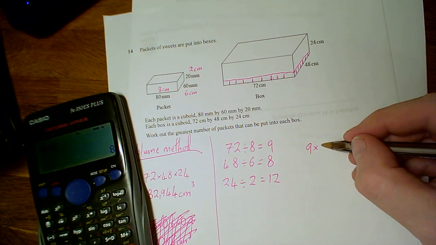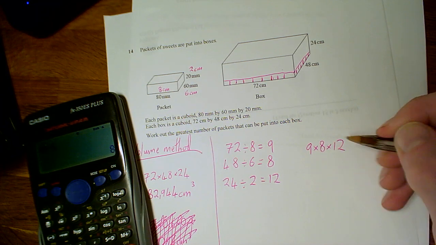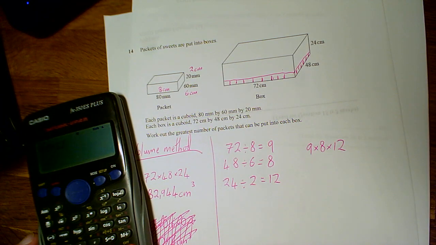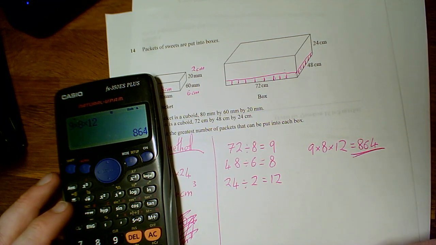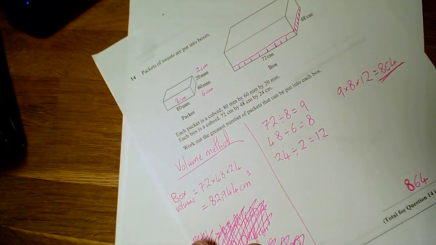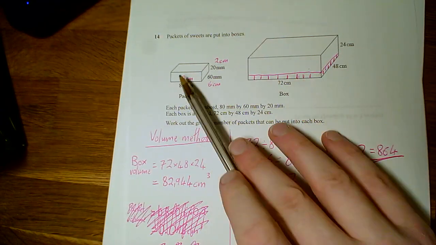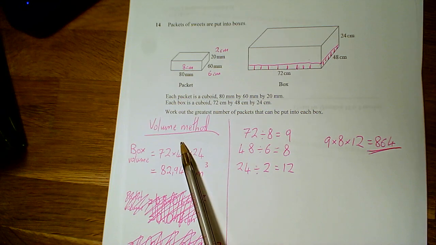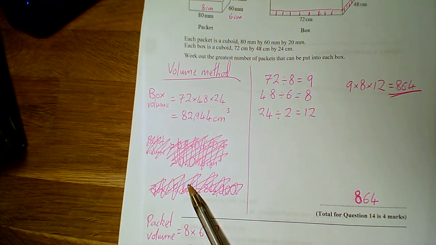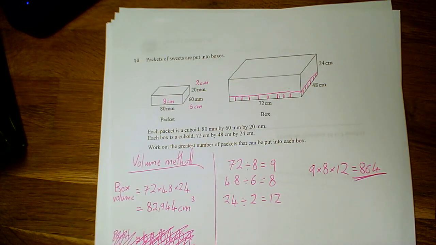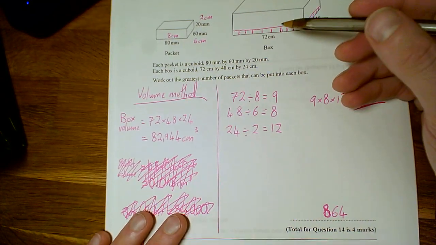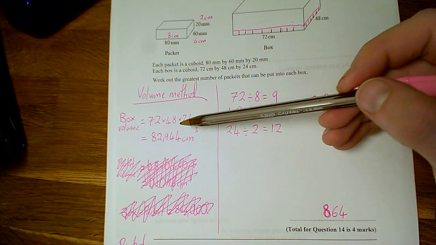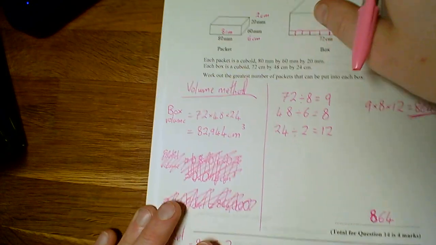12 layers of 72. 9 times 8 times 12 gets me, oh, guess what? 864, which is the correct answer. A bit awkward. They often do this, how many of one thing can fit in another one. The volume method might be the easiest for you unless you do something silly with your unit conversions that I do. I'll just point out the biggest mistake that people make on this, which is finding one of them in millimeters squared and the other one in centimeters squared.